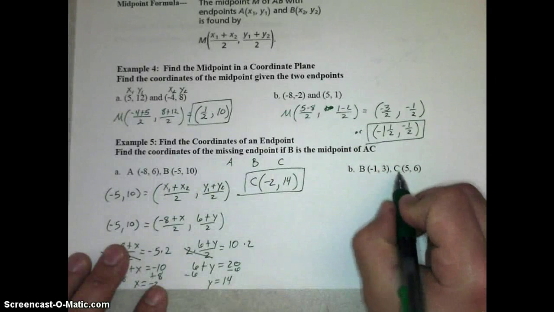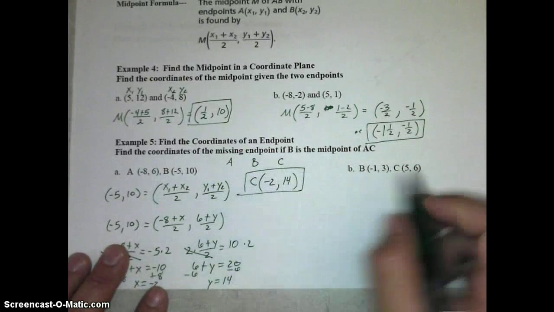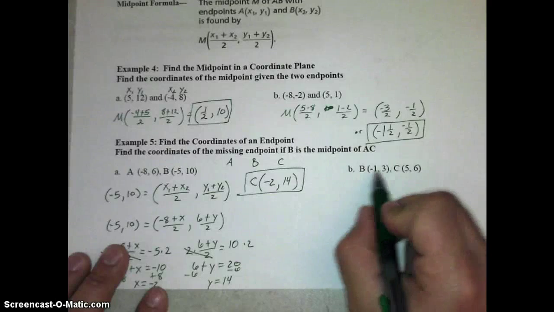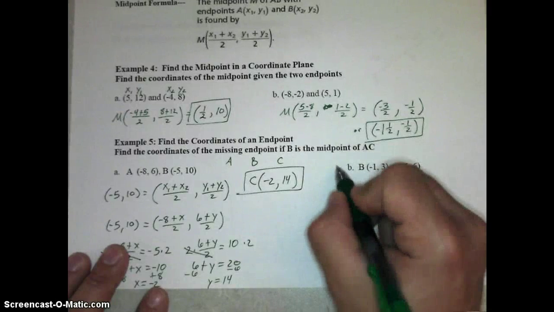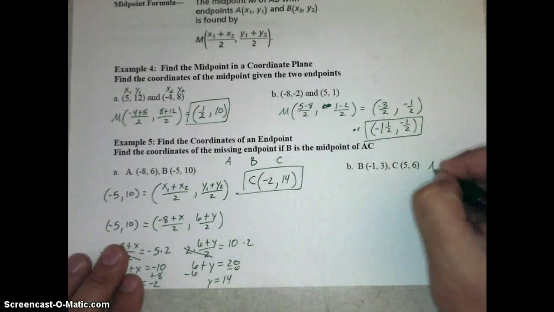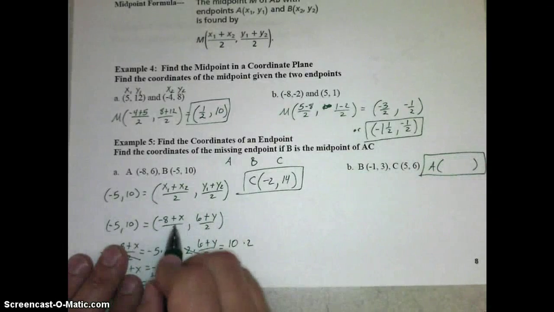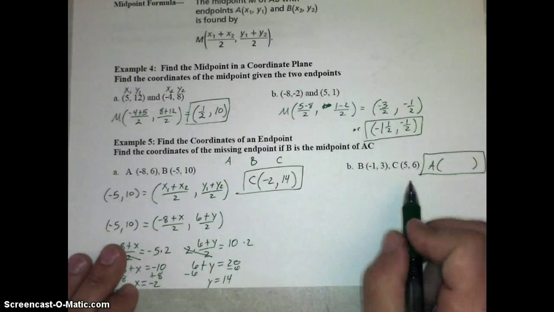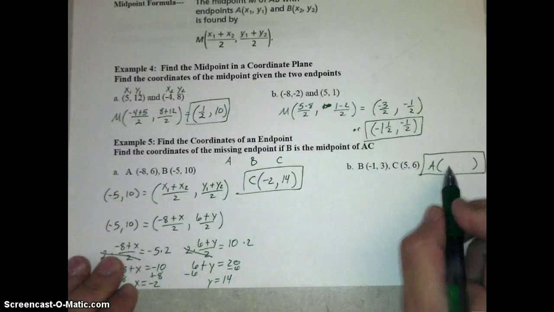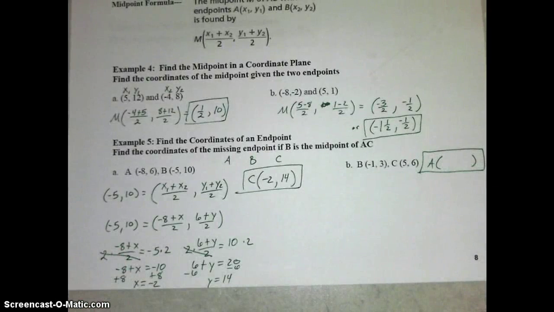In this case, they've given you C, the second set of endpoints, coordinates, and we know the midpoint here. We need to find A. So set it up like we did here, where you can get your two equations and then solve for the x and y coordinates of A. Alright, this is what we should get.